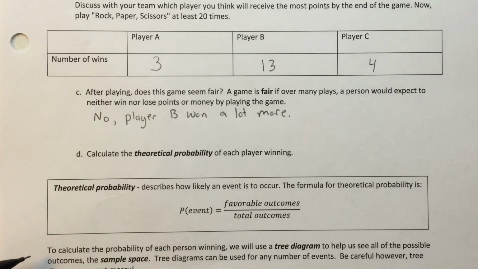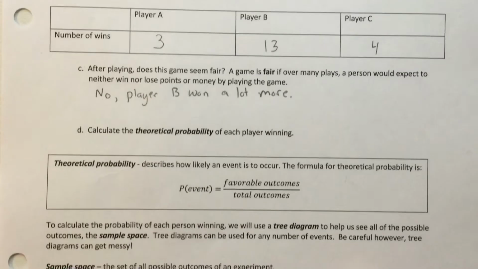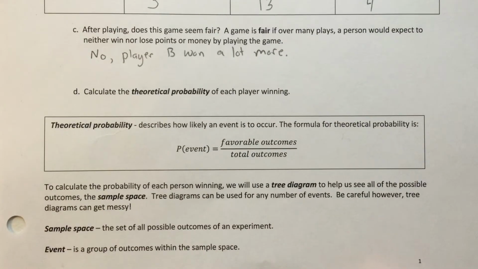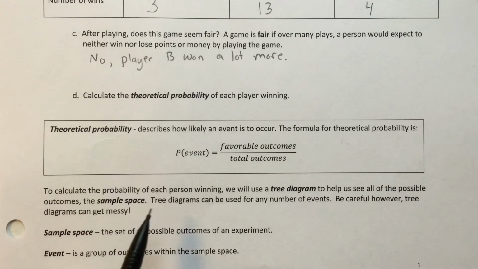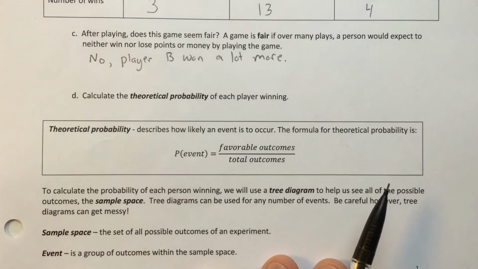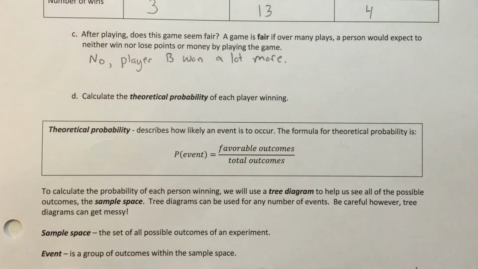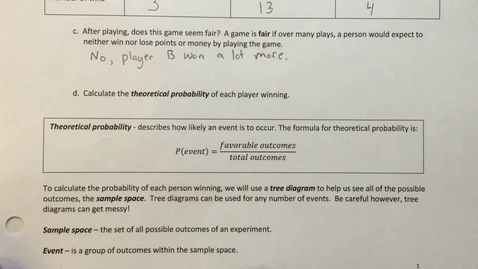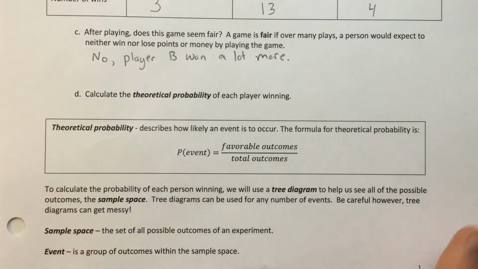To calculate this probability, we're going to create something called a tree diagram to see all the possible outcomes in the sample space. The sample space is the set of all possible outcomes of an experiment. A tree diagram can be used for any number of events, but be careful, because a tree diagram can get messy. An event is a group of outcomes within the sample space, so what's happening in those outcomes. If we look on the second page, we are going to create a tree diagram. You have the whole page to do this because it can get messy and we have a lot going on here.